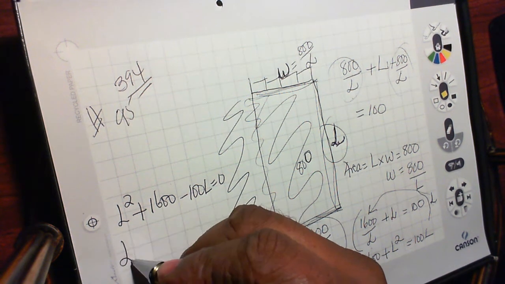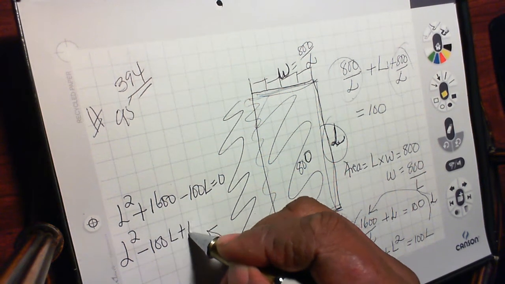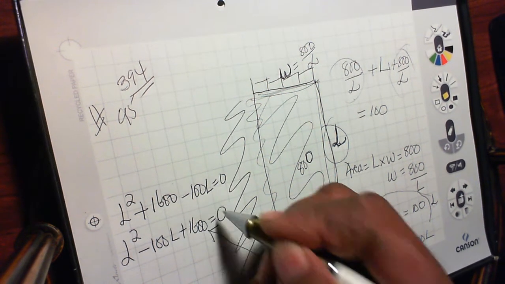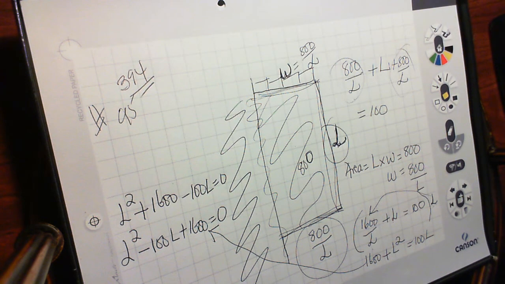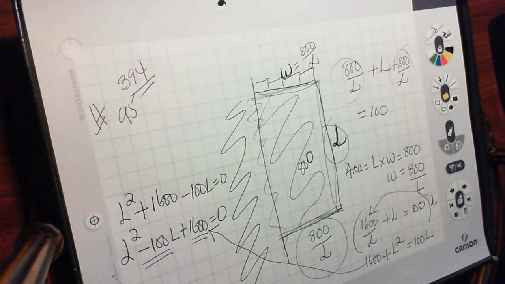Okay, so continuing here, L squared, rearranging the terms again, minus 100L plus 1600 is equal to 0. Now, what are two factors of 1600 that will add up to a negative 100? That's a little bit harder to find. So we're looking at the factors of this here. They'll add up to this.